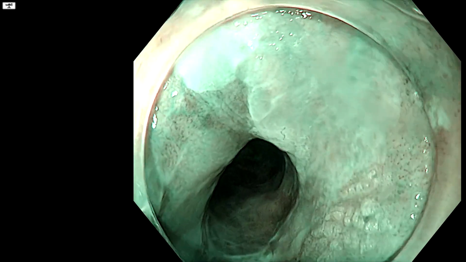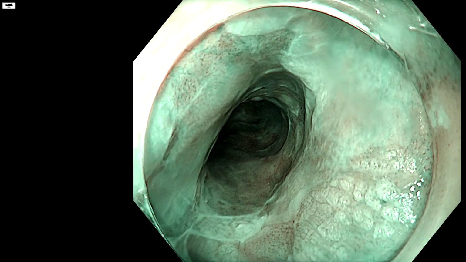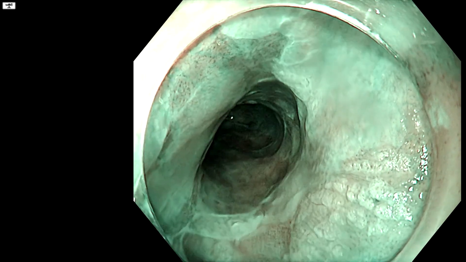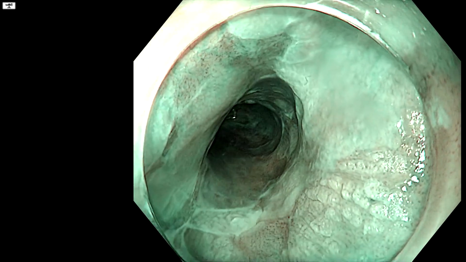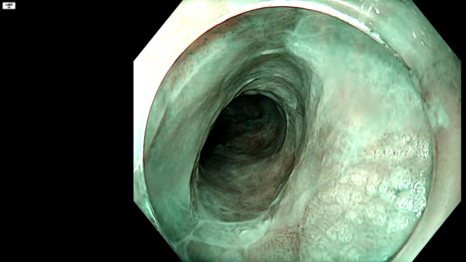So I'm going to mark it now, which is probably interesting for you to watch. So where I think the abnormality is, and then we're going to put Lugol on after that. So that's Lugol's iodine, a way of highlighting squamous dysplasia. We're going to put that on afterwards to confirm whether or not our marking is right.